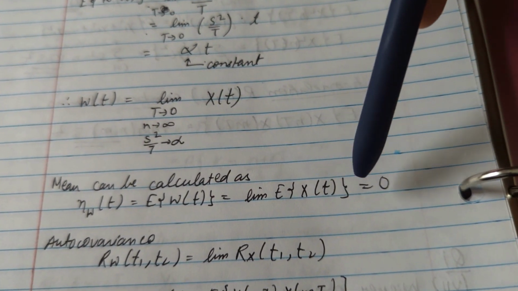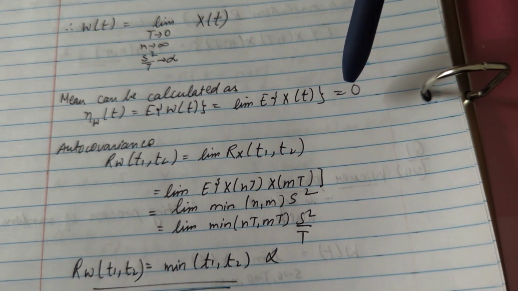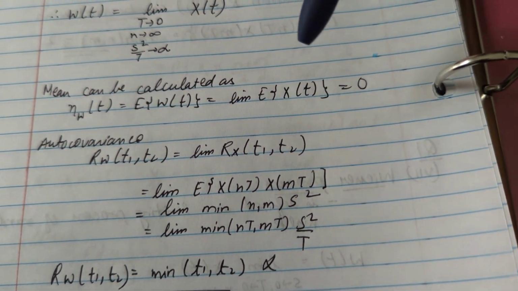Now the mean can be calculated as W(t), which is 0. The autocovariance is minimum of t1, t2 times alpha. It depends on the limiting value.